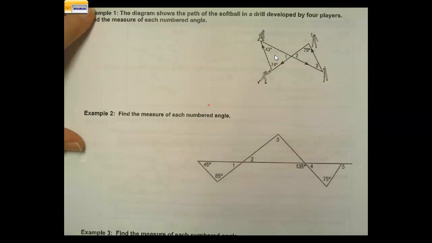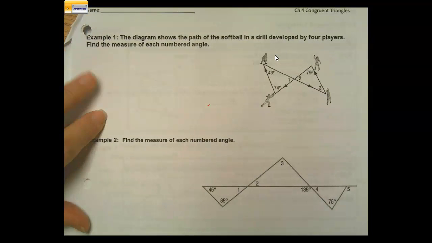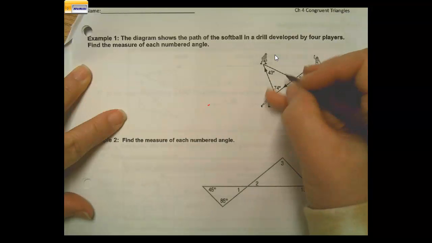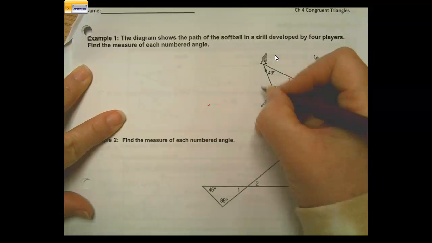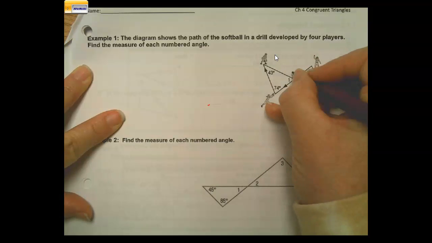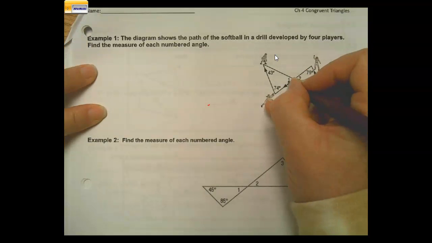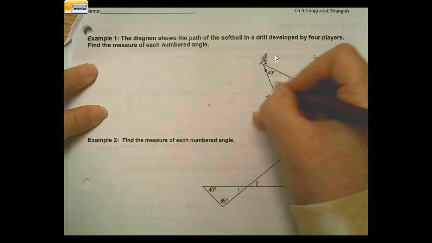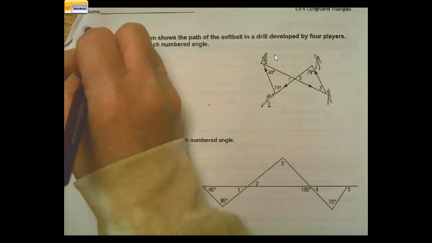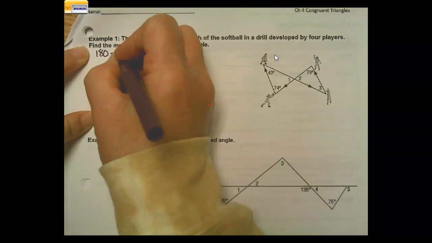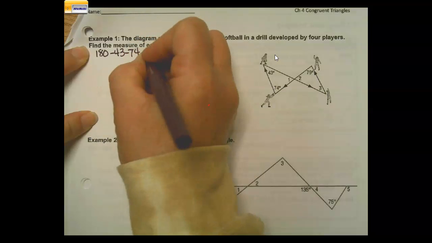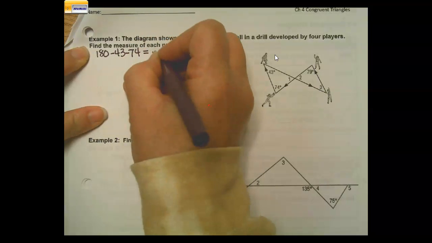All right, let's look at our little diagram here. The diagram shows the path of the softball in a drill developed by 4 players. Find the measure of each numbered angle. Okay, so first of all, hopefully we can figure this out, just this number 1. How? Because we know all of these together equal 180. So you can say 180 minus 43 minus 74 is going to equal the measure of angle 1.